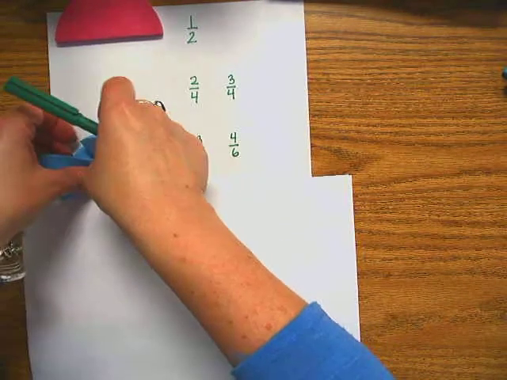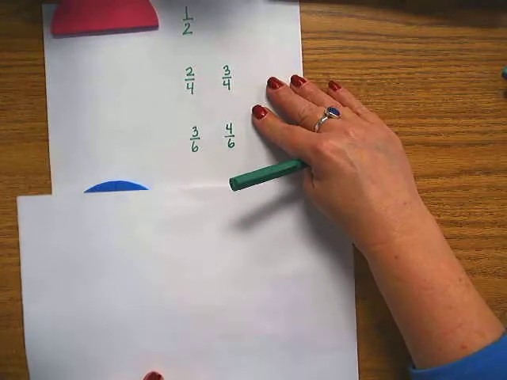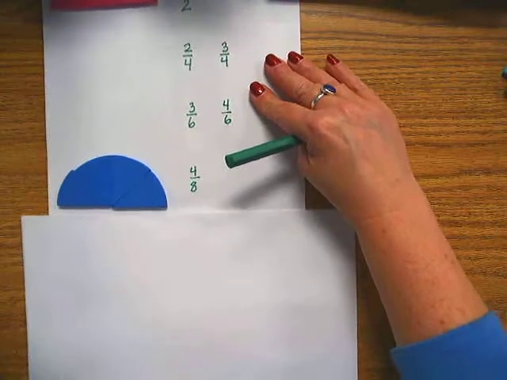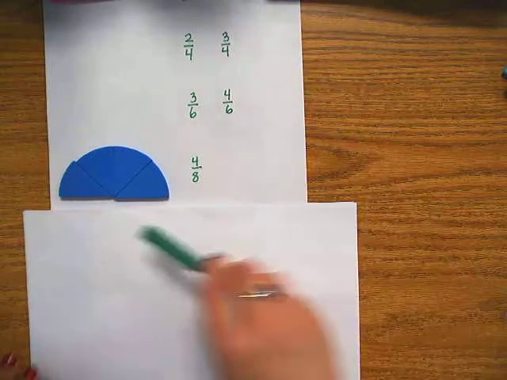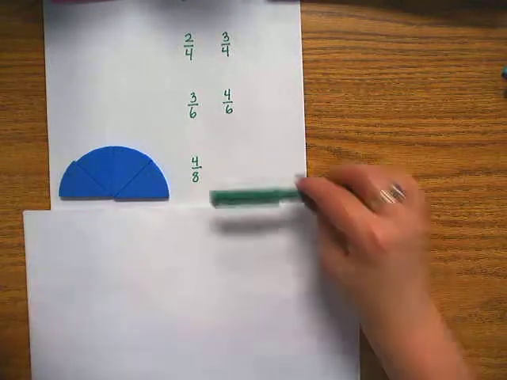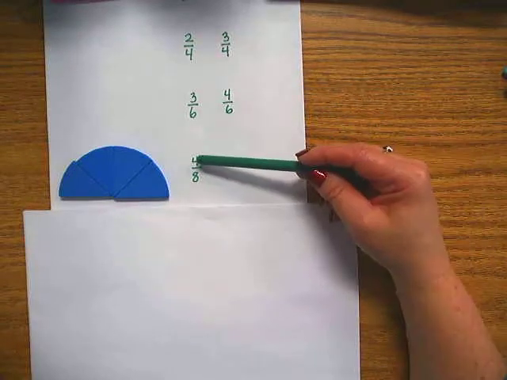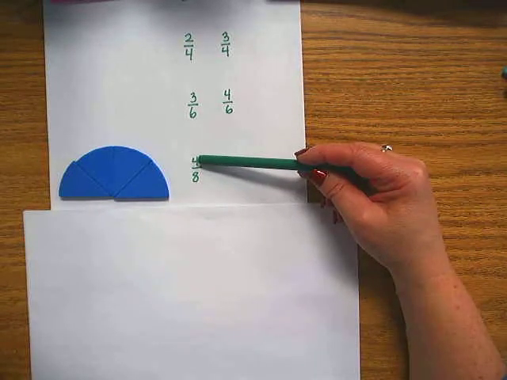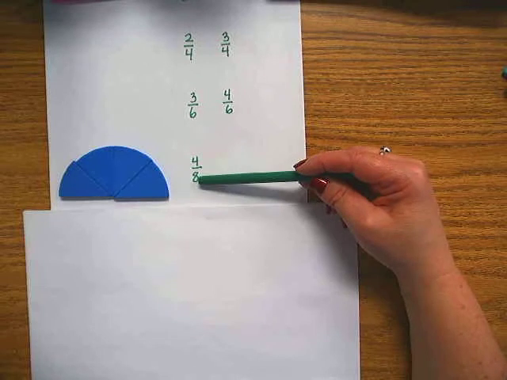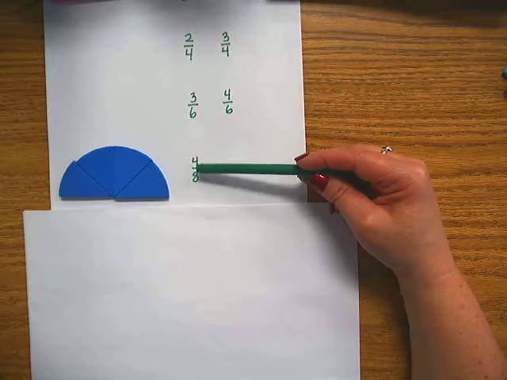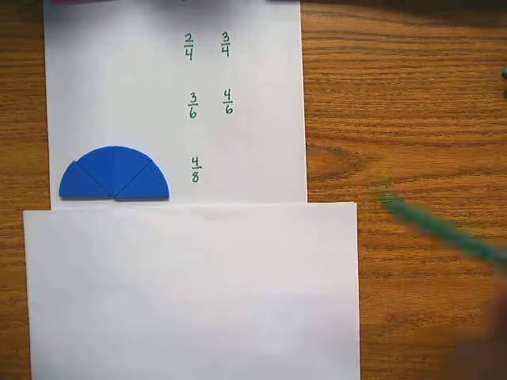We'll look at one more. We are looking at 4/8. We know that 4/8 is half of the whole because the numerator is half of the denominator. The denominator is 2 times the numerator.